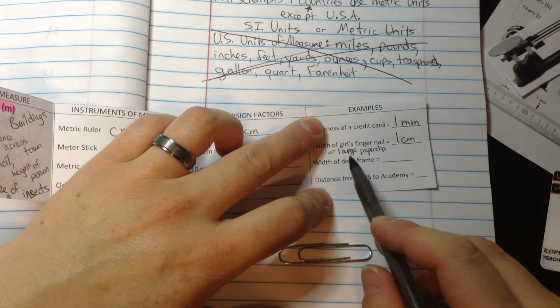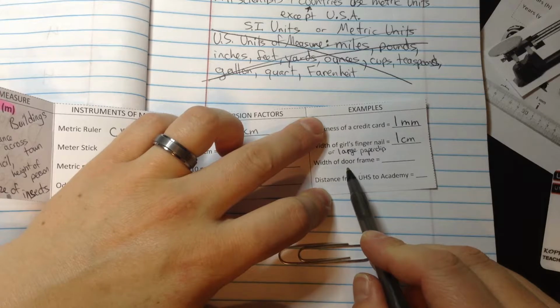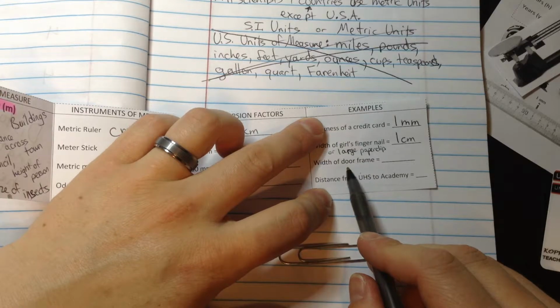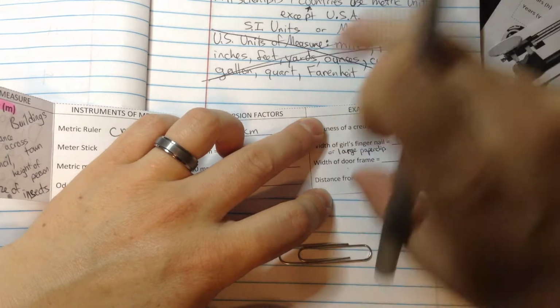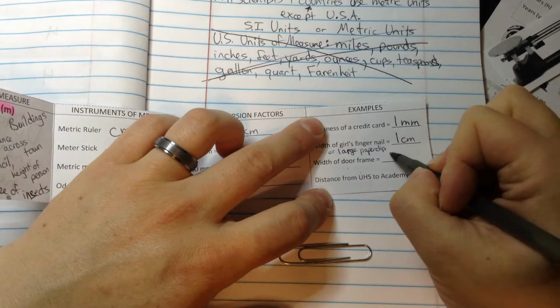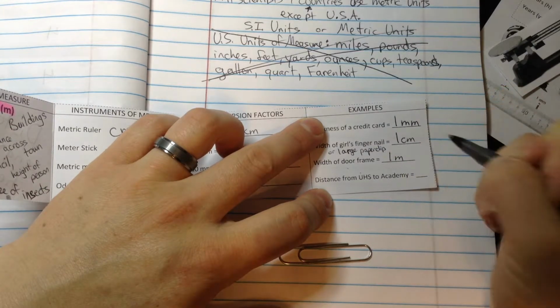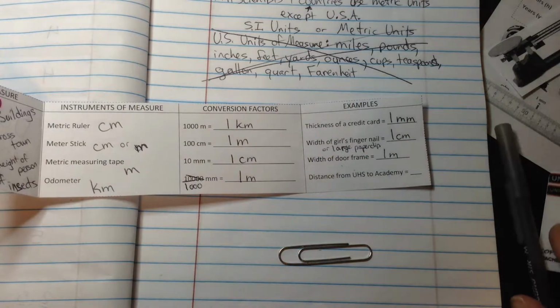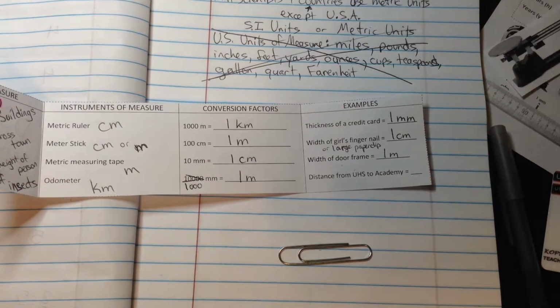Okay? The width of a door frame. Now the actual door, look at the front door right there in the classroom. That door itself isn't quite 1 meter. But if you look at the frame, the metal block around it, from one side to the next is about 1 meter.